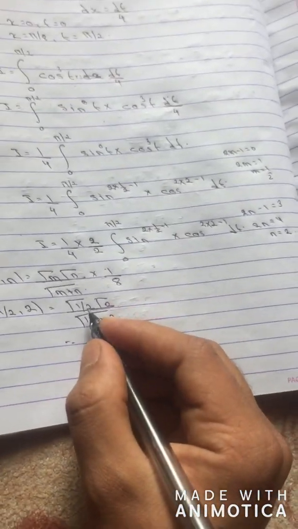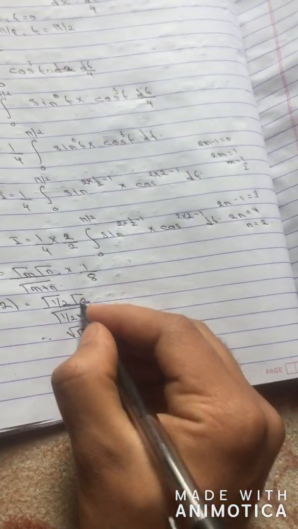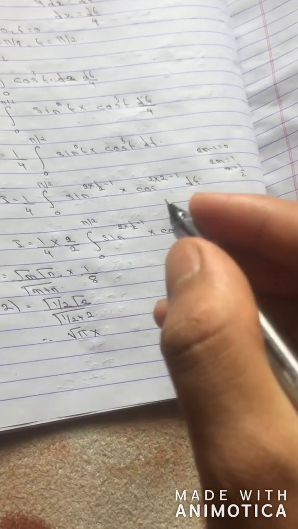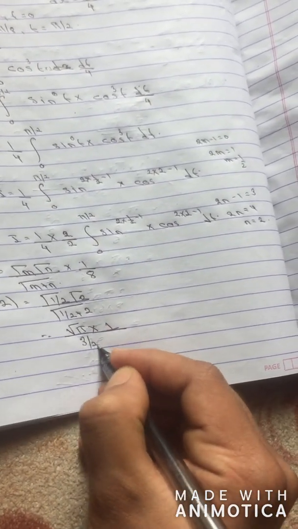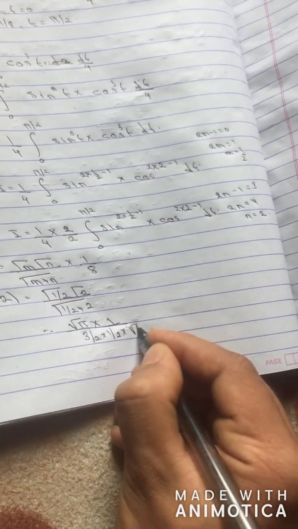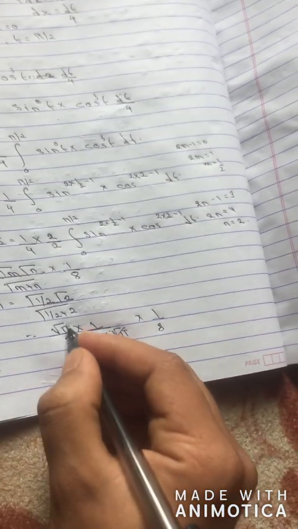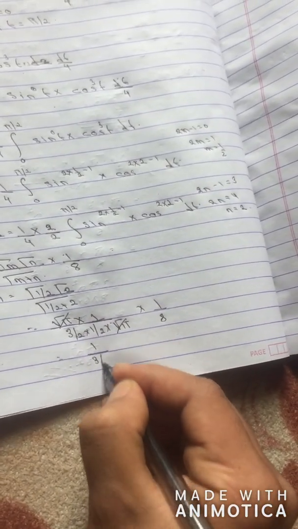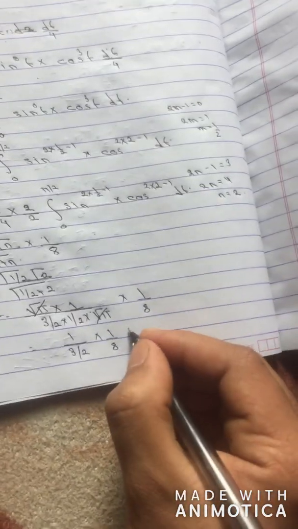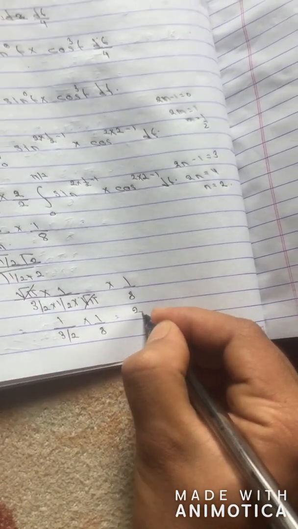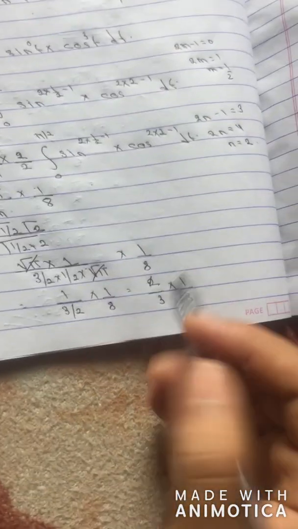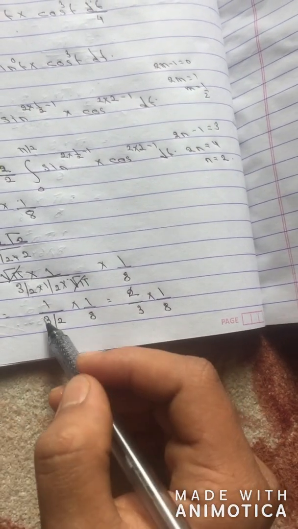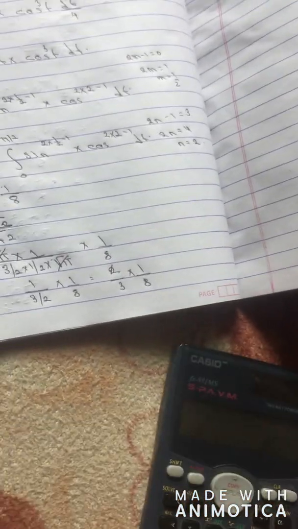Guys, let's begin. We can write gamma 1 by 2 is equal to root pi, into gamma 2 means 1 factorial, upon, then we have 1 by 2 plus 2 means 5 by 2. Gamma 5 by 2 means 3 by 2 into 1 by 2 into root pi, into 1 by 8 we have here. Then root pi is cancelled. Then 1 upon 3 by 2 into 1 by 8. And then we can solve this, and then we can write 2 by 3 into 1 by 8. Here I think I have made a mistake. Let's check one more time.